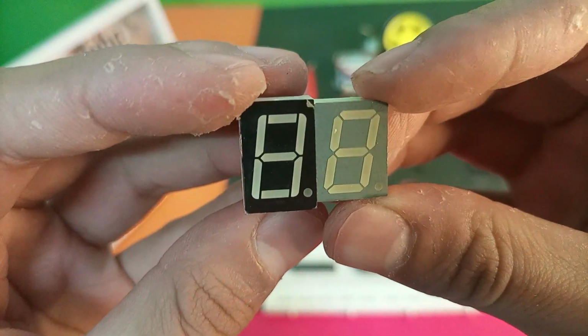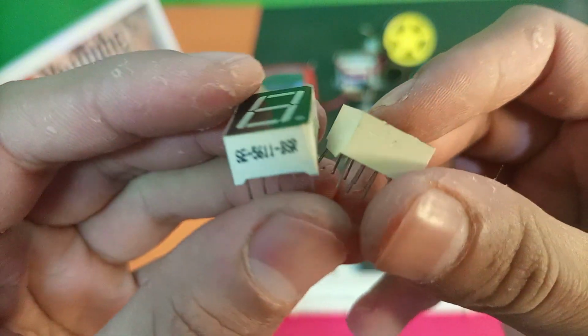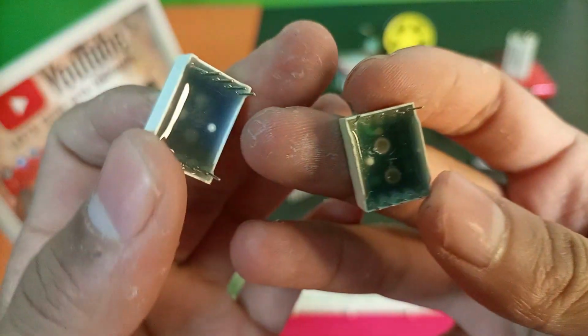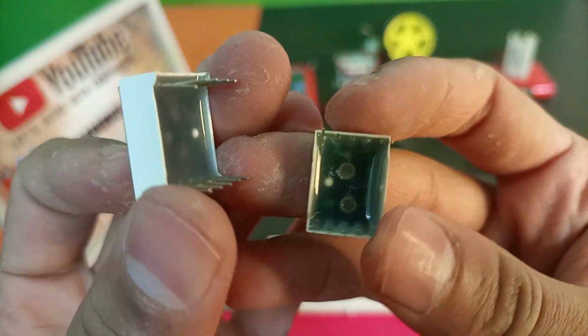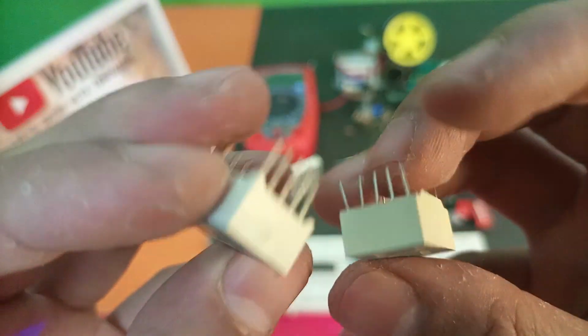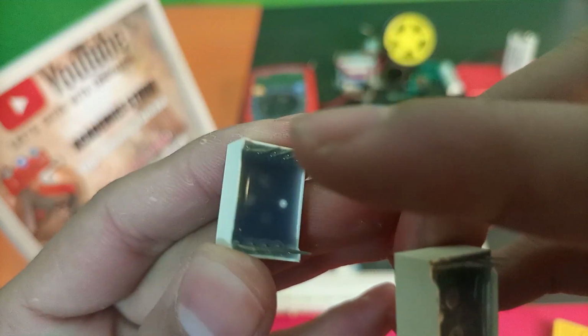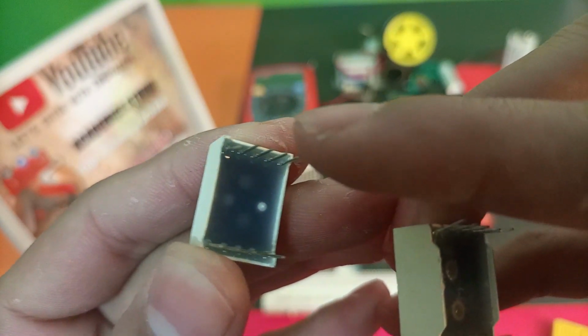There are basically two types of LED 7 segment display called common cathode and common anode. In common cathode mode, all the negative leads are connected inside and are common to a single ground point or neutral. In common anode mode, all the positive leads are connected inside and are common to a single positive point.